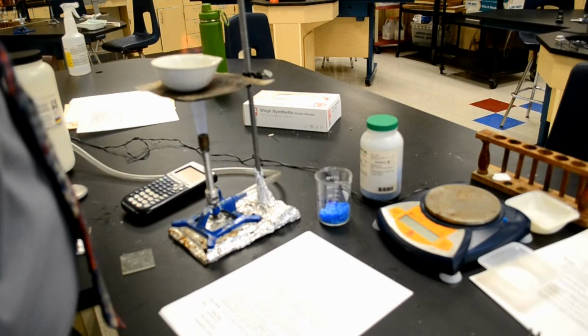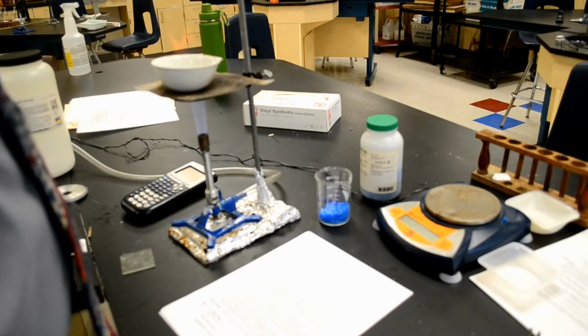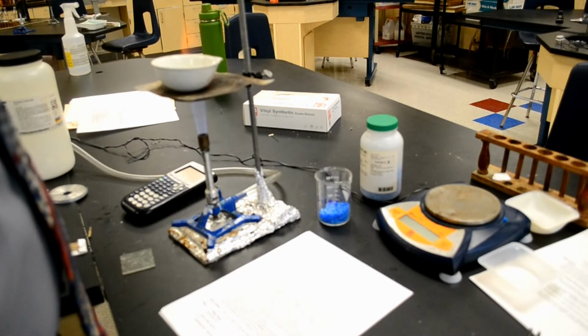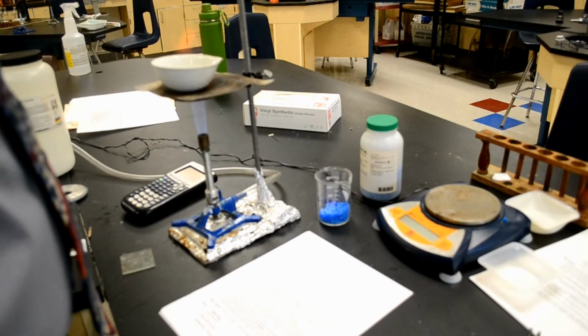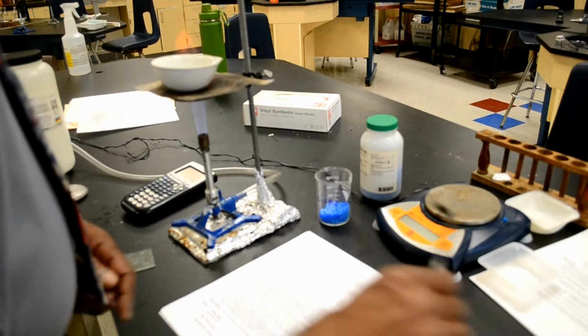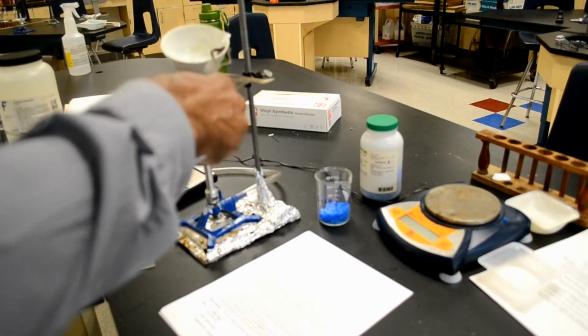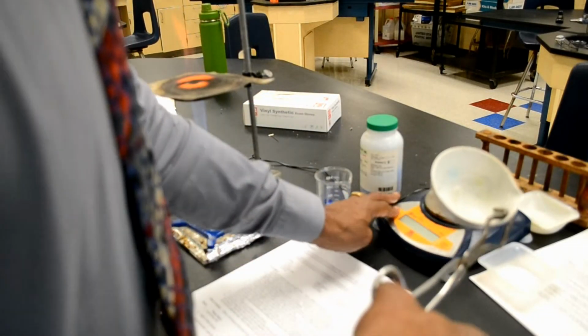Number 2, using crucible tongs or hot hands. Once again, I don't know what hot hands are. Pick up the evaporating dish, and place it on the balance. So, I think there was no water on this initially, so I'm just going to place that on the balance now.